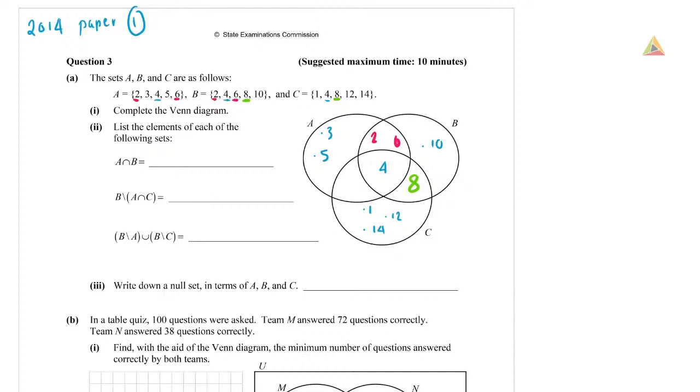List the elements of each of the following sets. So A intersection B. If you look at A intersection B, you will get the numbers 2, 4 and 6. So that's really important that you include all of the parts of A intersection B. A intersection B is everything that's included there.